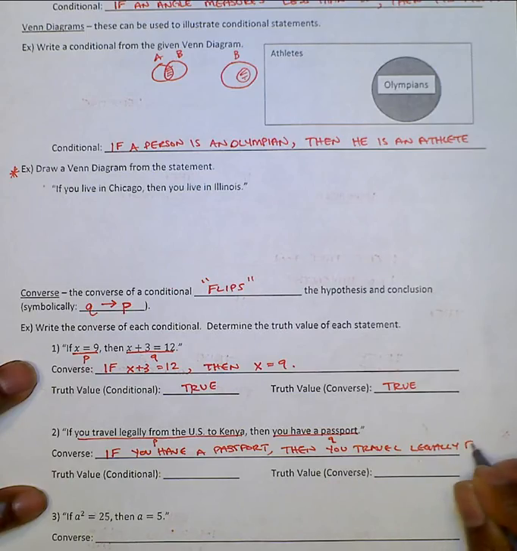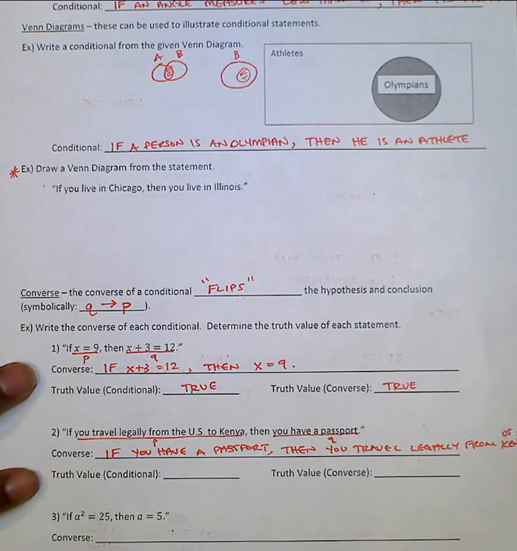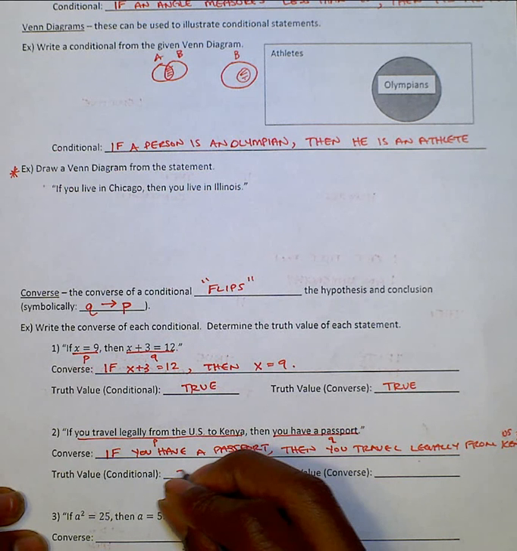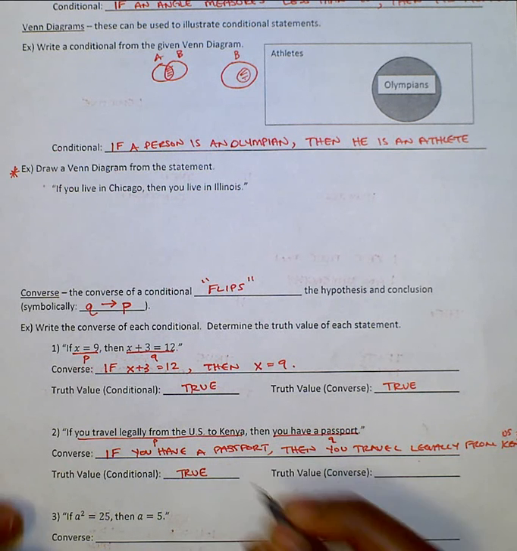Running out of space there. Hopefully you got the gist of what I'm going to write, since you can't read it as I run off the edge. So the truth value of the conditional statement, if you travel legally from U.S. to Kenya, then you have a passport. Yeah, that's true. You've got to have one in order to do it legally.